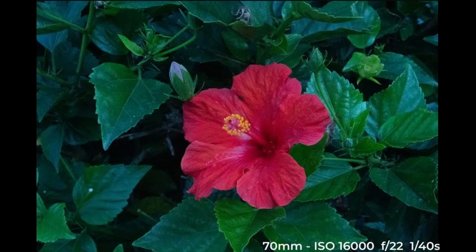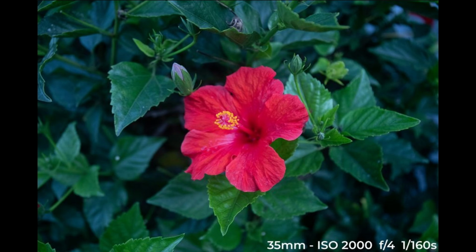Higher ISO numbers can also introduce digital noise, making your image look grainy, so that's something to watch out for. Because of this, you'll want to know the ISO level your camera can handle before it starts introducing significant digital noise, and try to stay under that level if you can. Here's a very high ISO image taken at ISO 16,000. Notice the noise.